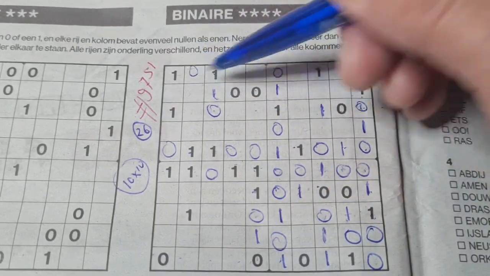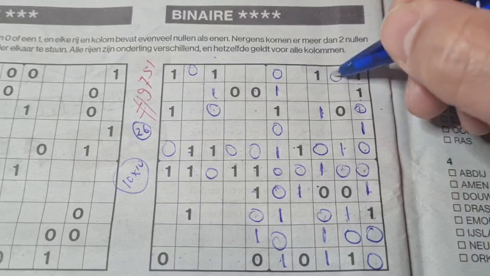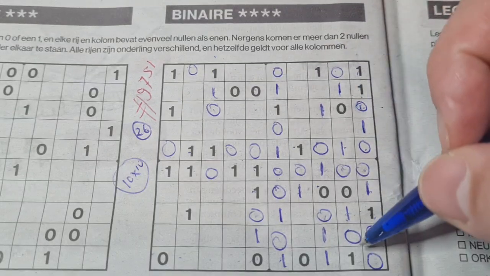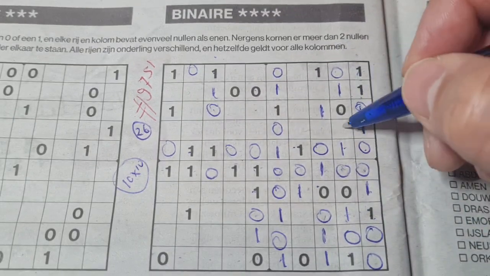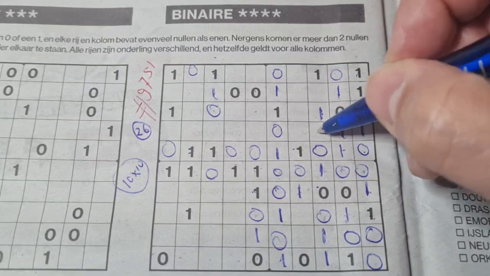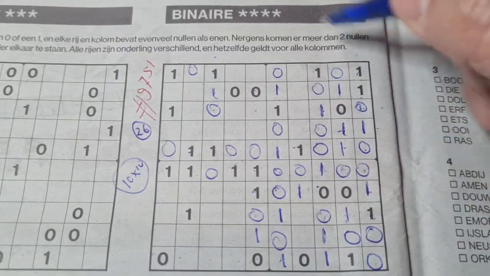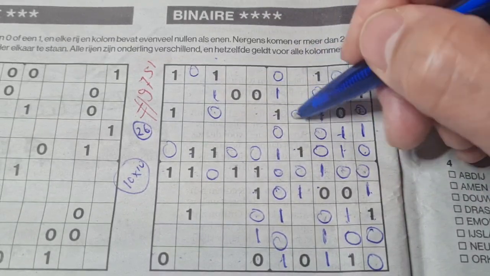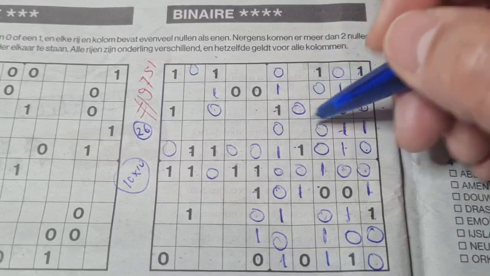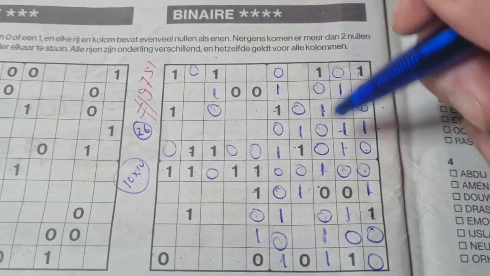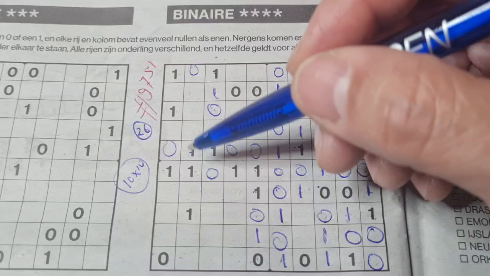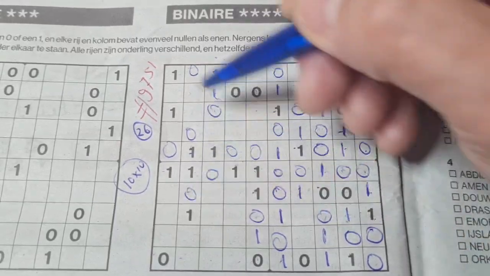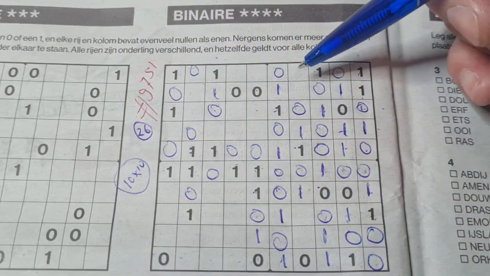Between the ones comes an O. Between the ones comes an O. Between the O's comes a 1. 1, 2, 3, 4. And this is the number 5. Double ones. Here no, there no. Between the ones comes an O. Between the O's comes a 1. Double ones. Here no, there no. Between the ones comes an O.